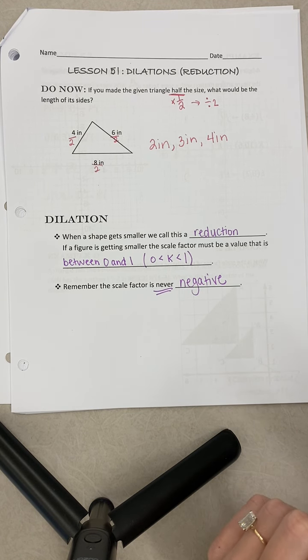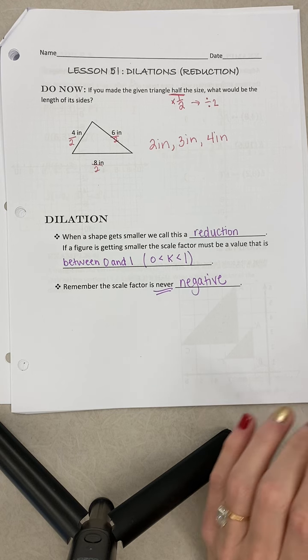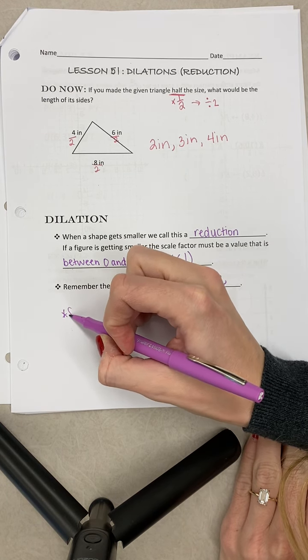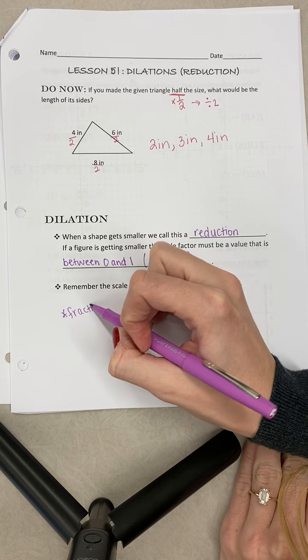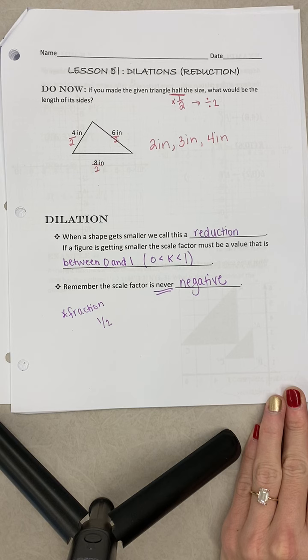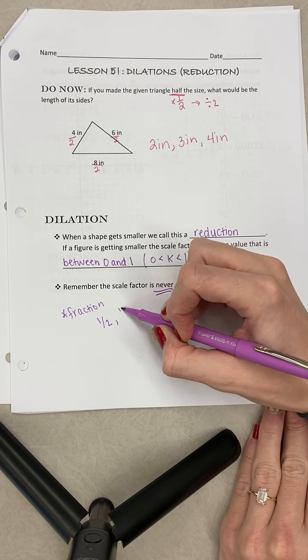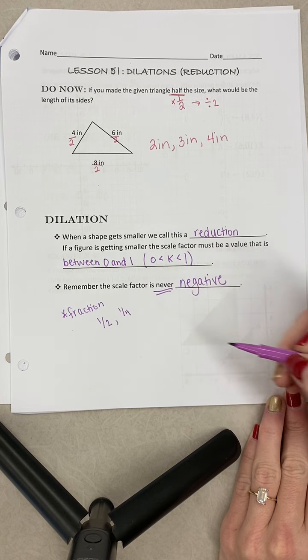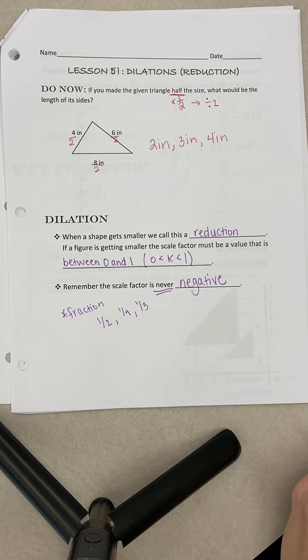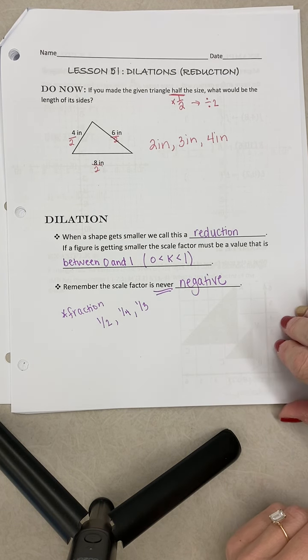And what types of numbers are those? A lot of times they end up being a fraction, just like we saw here with 1/2. What's another fraction? You could say 1/4, or maybe 1/3, and so on. So we're going to talk about those reductions today.